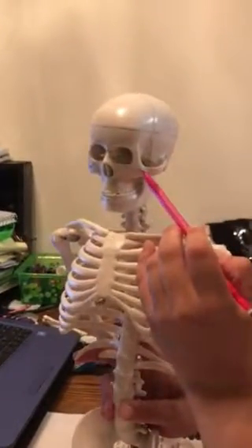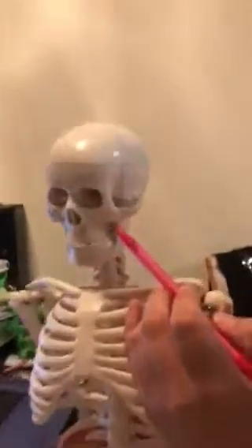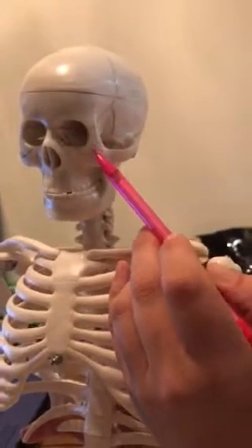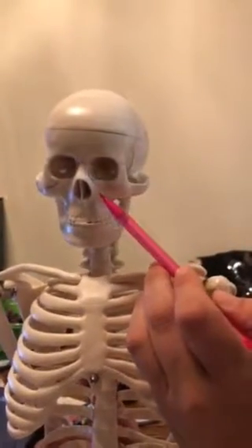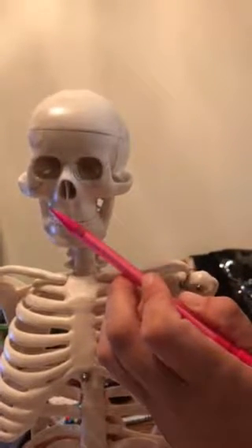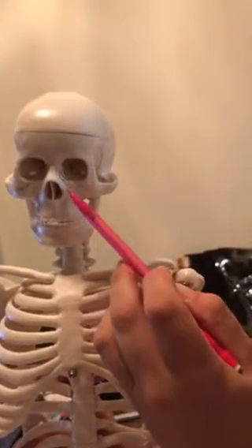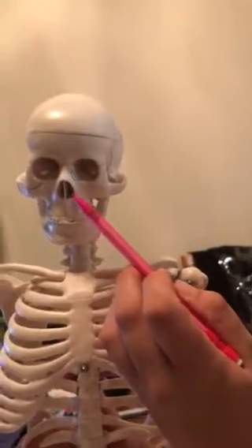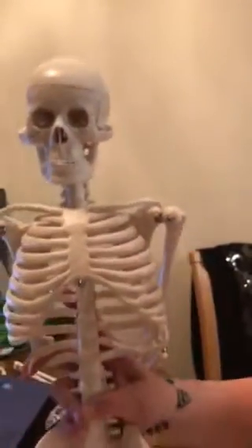is right here. The zygomatic process of the temporal bone and the temporal process of the zygomatic bone form the zygomatic arch. The ethmoid bone is here. The vomer is here. The vertical plate of the vomer bone articulates with the perpendicular plate of the ethmoid bone to form the bony nasal septum. The septum separates the nasal cavity into two halves called the nasal fossae.